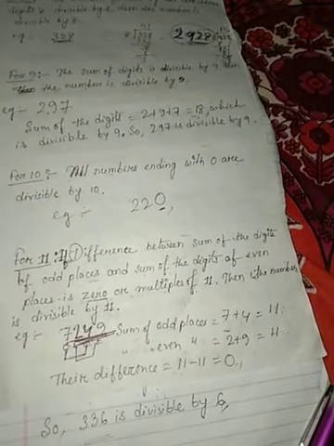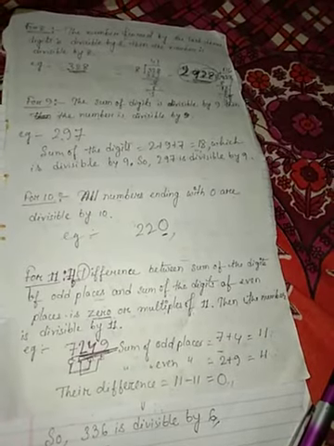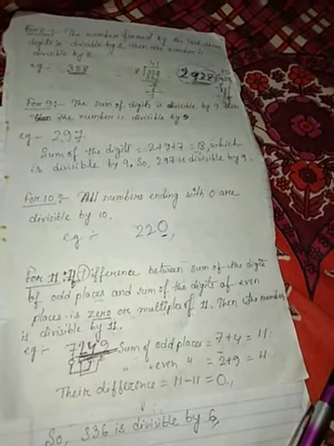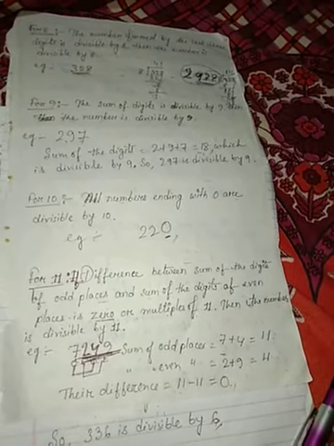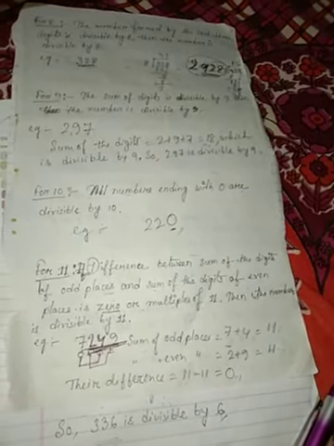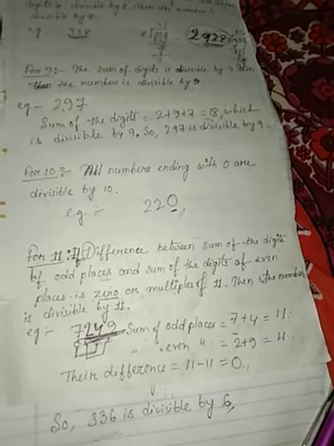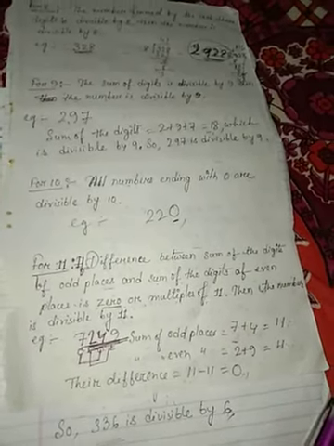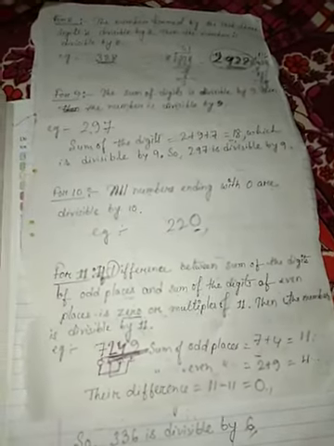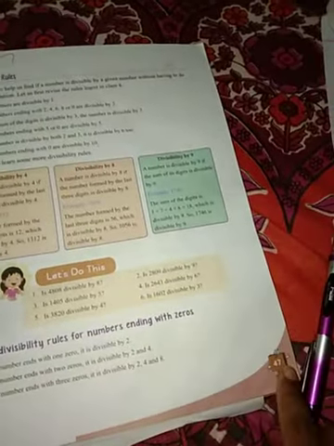So my video is over here. Carefully see this video and try to understand, because these divisibility rules help you in doing prime factorization. Okay, so carefully try to understand these divisibility rules. Also these divisibility rules are in your textbook on page number 47. You can see these divisibility rules there also.